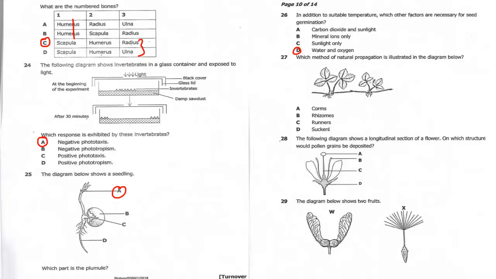Okay. Question 27. Which method of propagation is illustrated? This is the runner. And this is not the first time we are answering this question. So where we are coming from, we had answered such a question. Question 28. The following diagram shows the longitudinal section of the flower. Which structure would pollen grain be deposited? So at A.